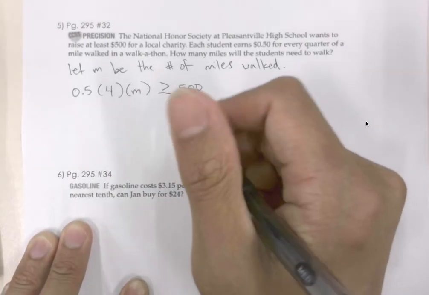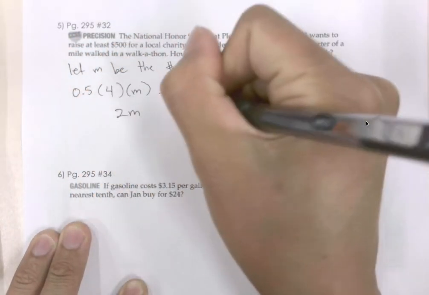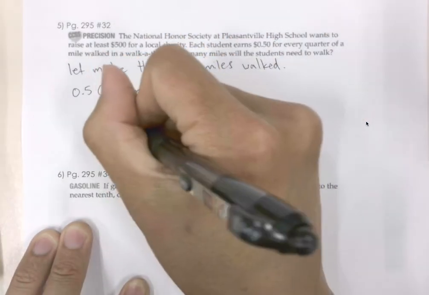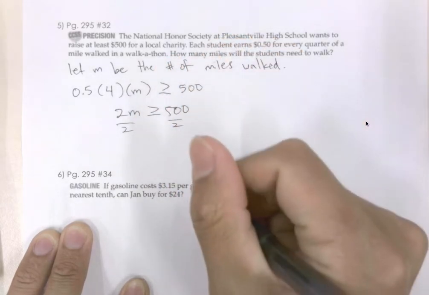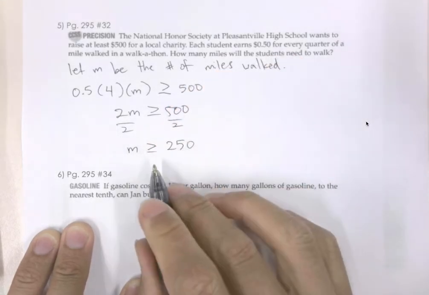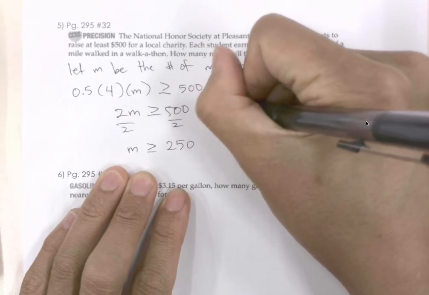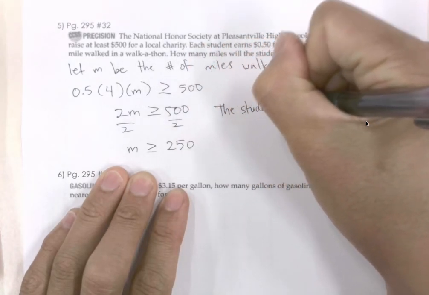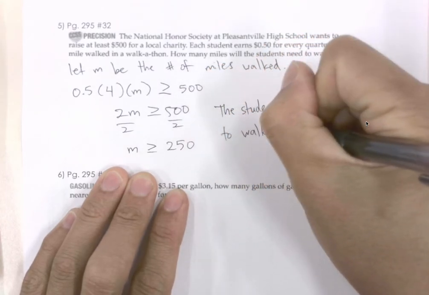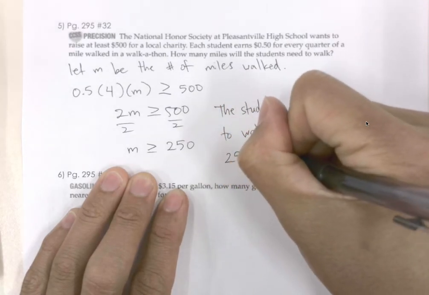So let's go ahead and simplify here. We have 0.5 times 4 is 2m is greater than or equal to 500. I'm going to divide both sides of the inequality by 2, leaving me with m is greater than or equal to 250. So my answer here is the students need to walk at least 250 miles.